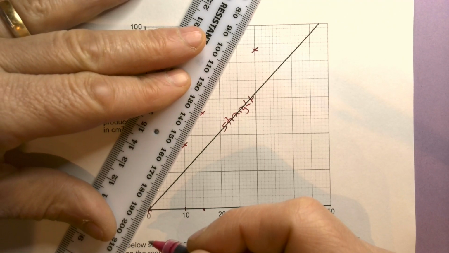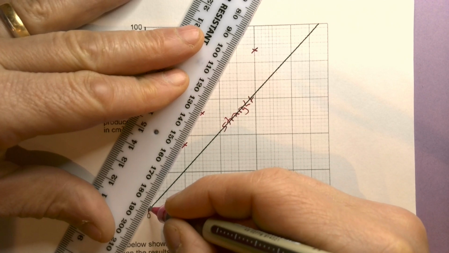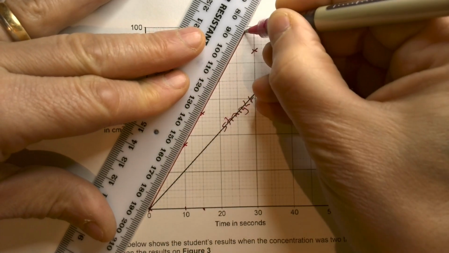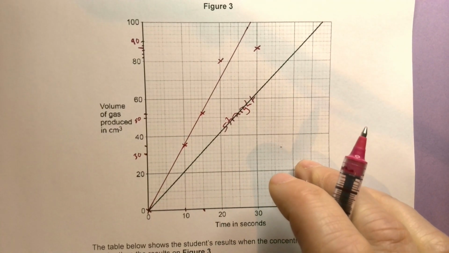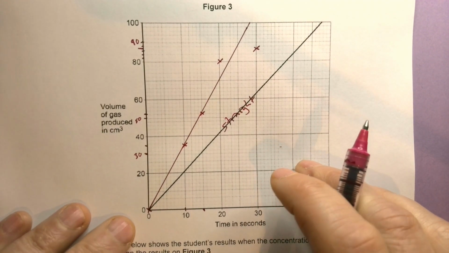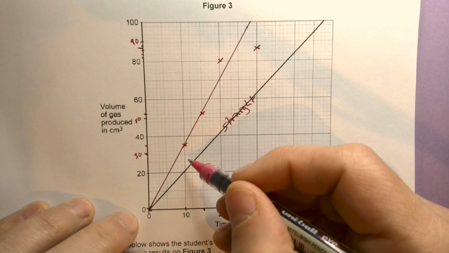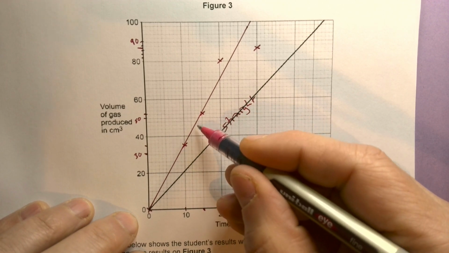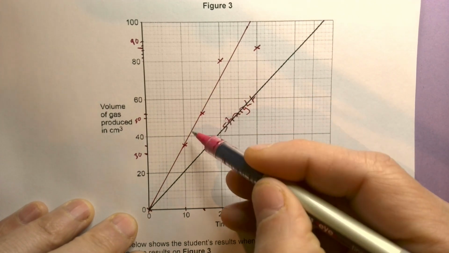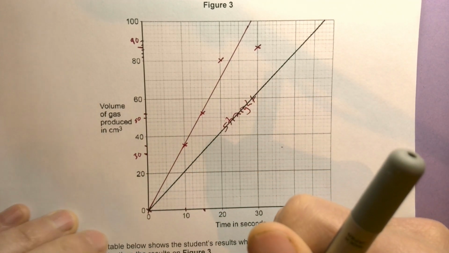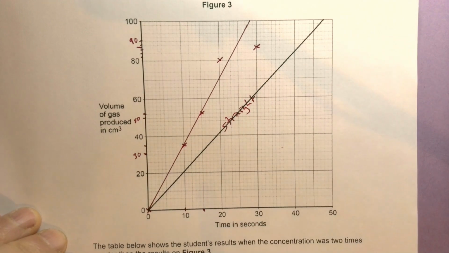None of them are way out, so let me just put that there. Okay, so we've got a reaction kind of like that. It doesn't have to hit any points at all, but the points are sort of close to the line. This one is to the left, that one's to the right, these two are virtually on it. It goes through 0, 0, so that would be absolutely fine for a straight line.